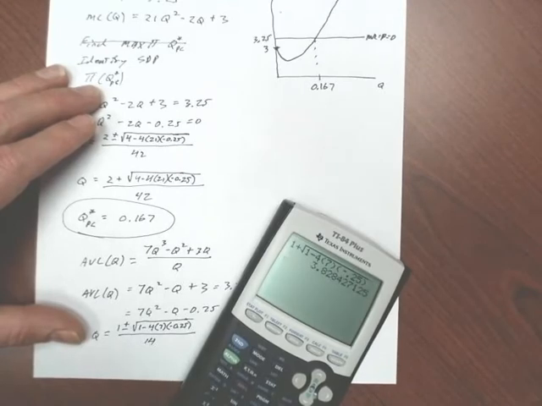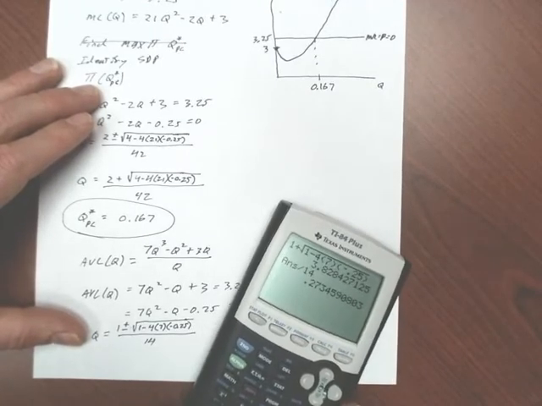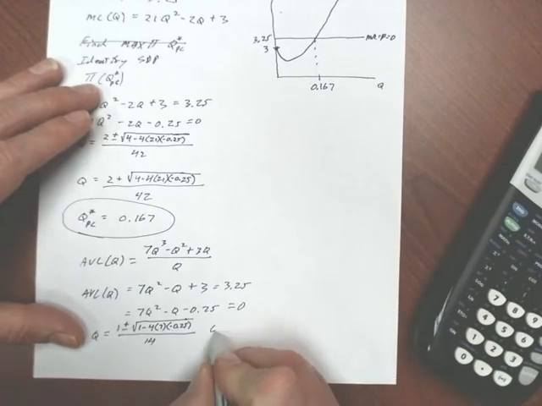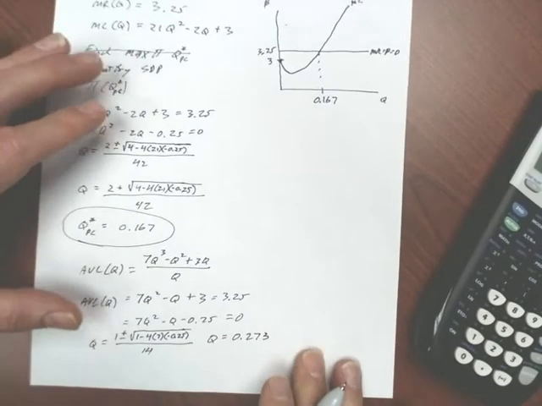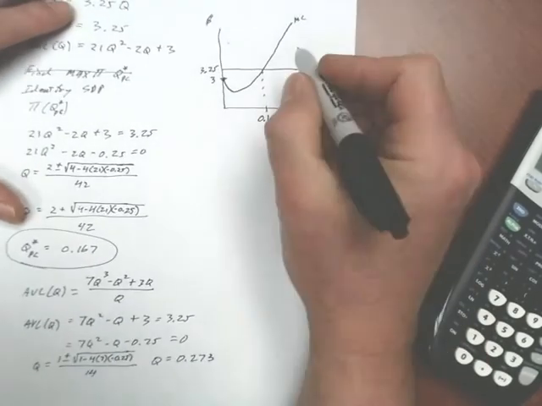That equals 3.828 divided by 14 equals 0.273. Okay, so that equals 0.273.